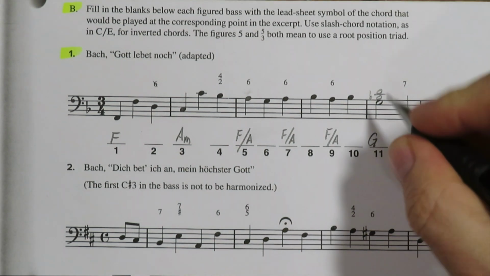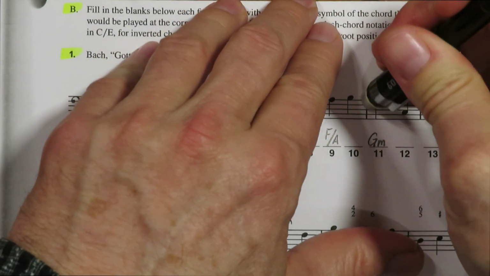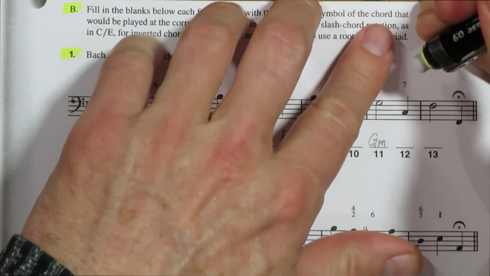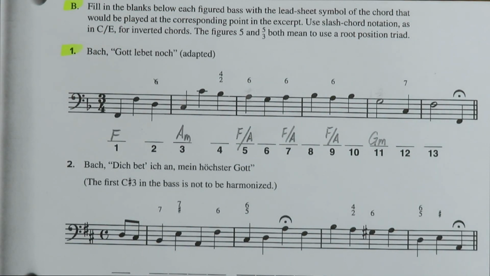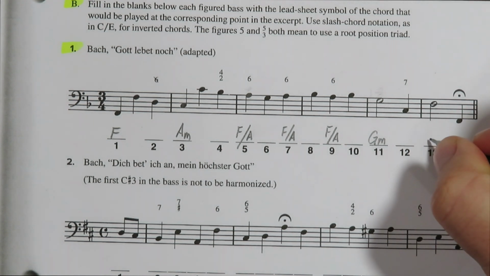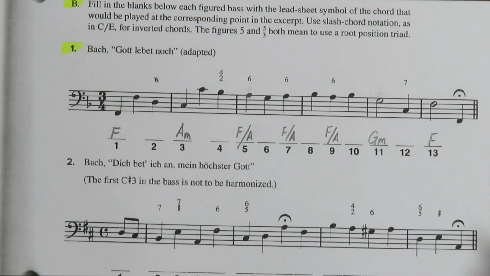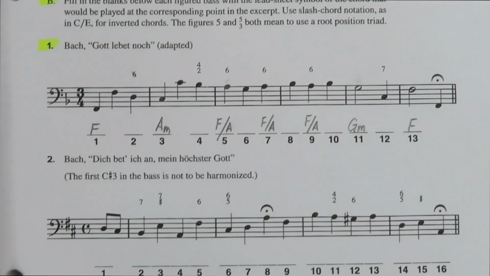That's the 2 chord in F major. We'll be getting to that in the next section. Okay. And number 13, we have an F, and we know that's the 1 chord, root position, F major.